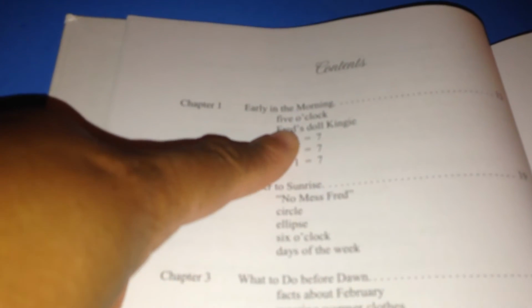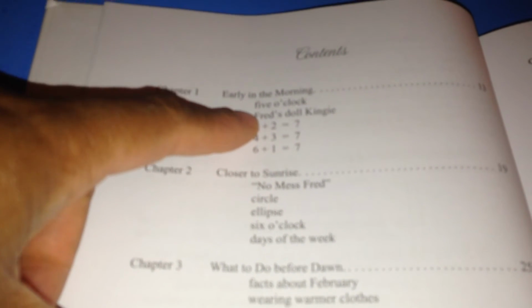Over here it lists the name of the chapter and what it consists of. 5 o'clock, Fred's doll Kenji. 5 plus 2 is 7. 4 plus 3 is 7. So they give you different variations of the sum of 7.